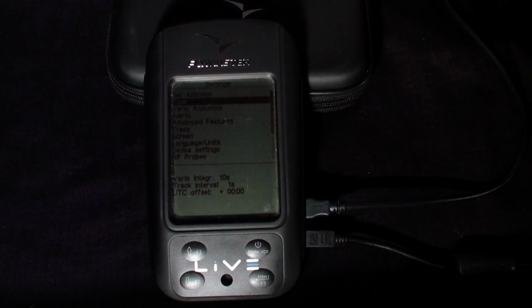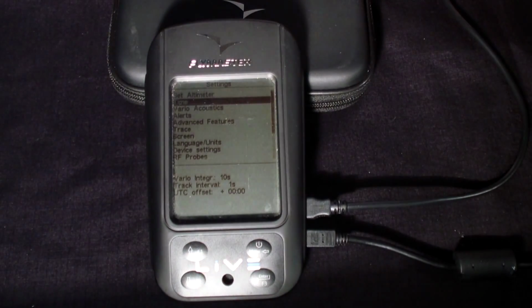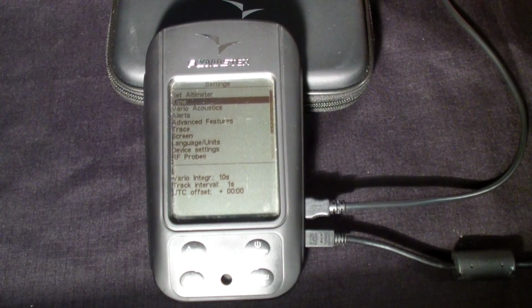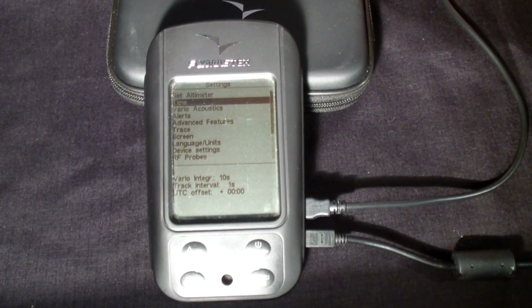Another one here, which is also interesting to see, is the timing. So here's three parameters. Vario integration. Usually I have this set, the default setting is 10 seconds, and this is probably the best setting you could use. You can change it to your liking.